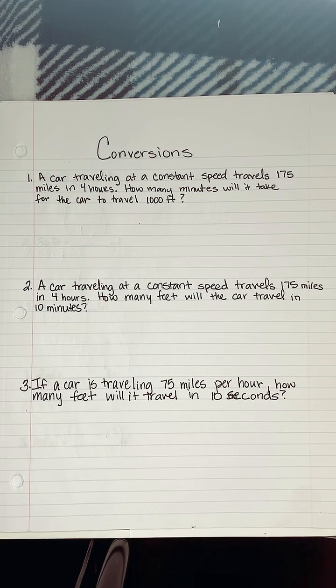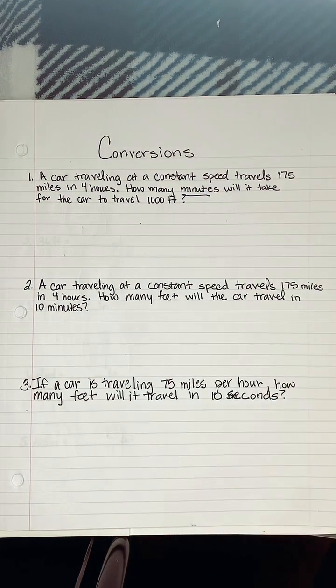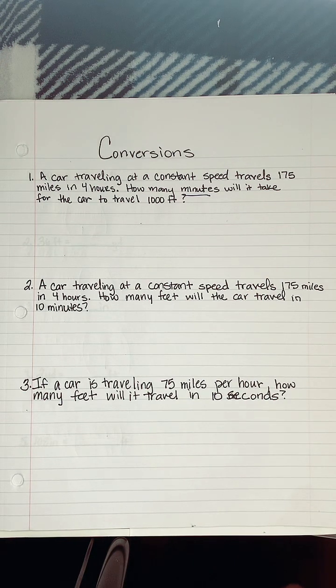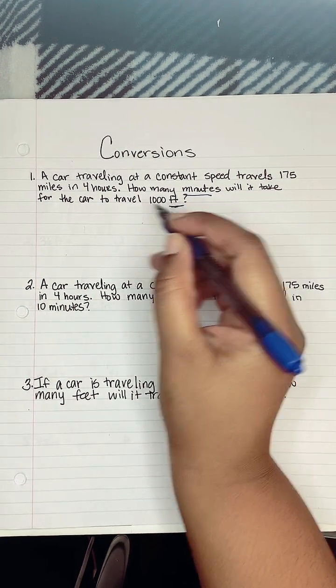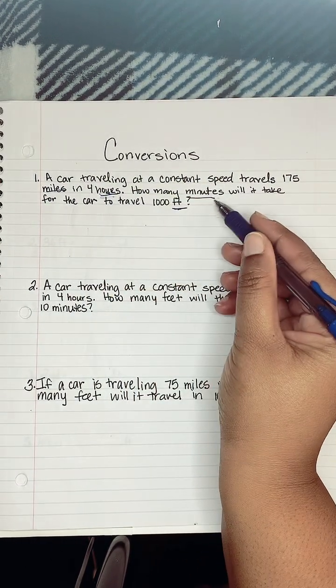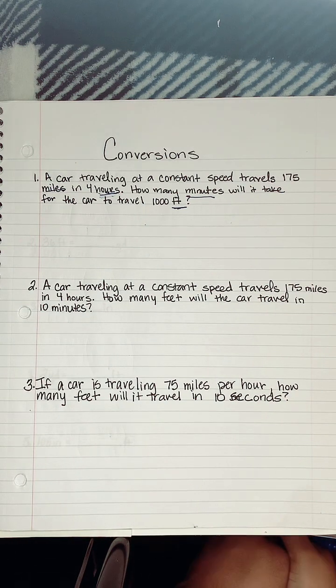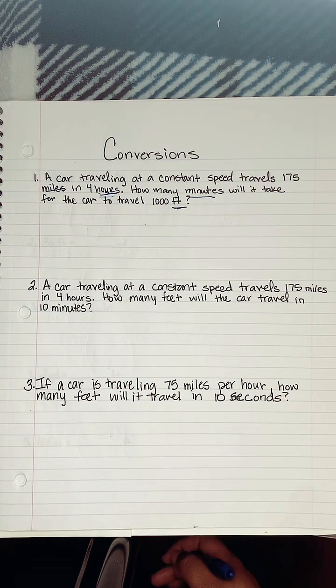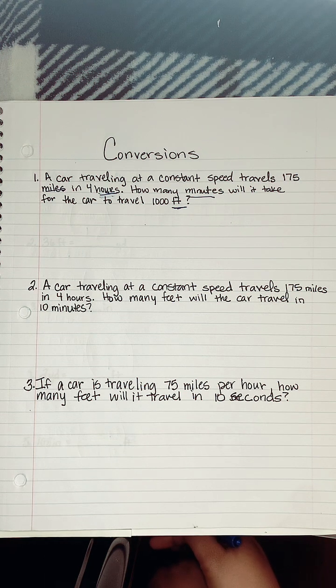All right. So a car traveling at a constant speed travels 170 miles in 4 hours. How many minutes will it take for the car to travel 1,000 feet? All right. So we got a lot going on here. Because they have feet, then they're talking about miles, then they're talking about hours, and then they're talking about how many minutes. So, we got a lot of conversions to do.